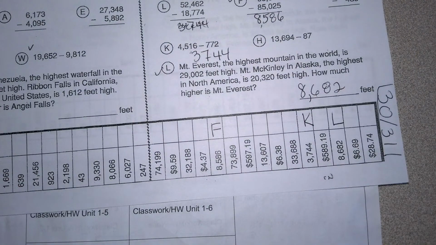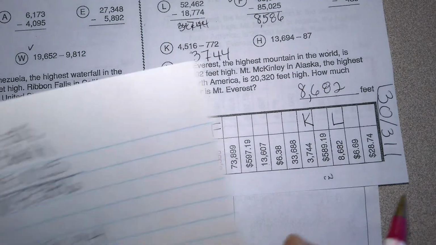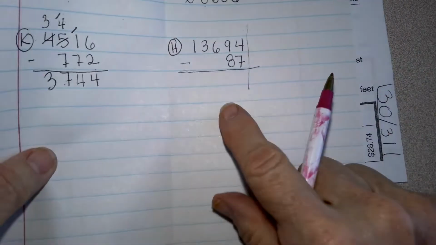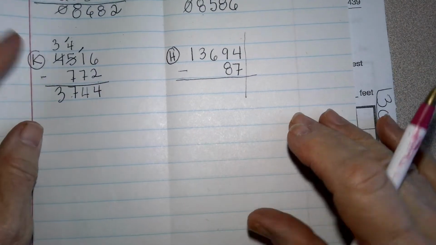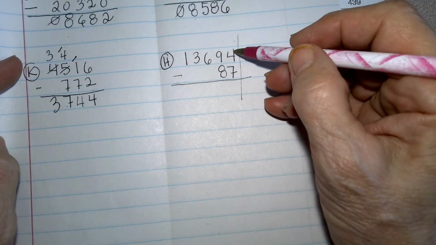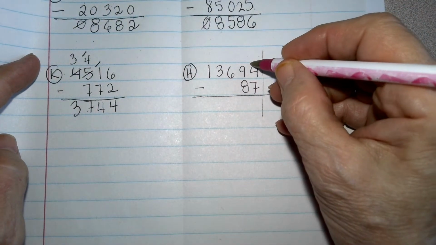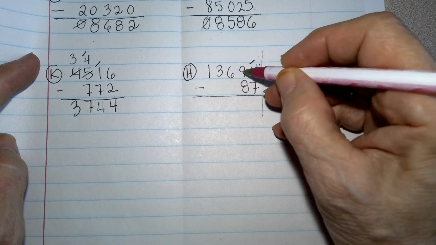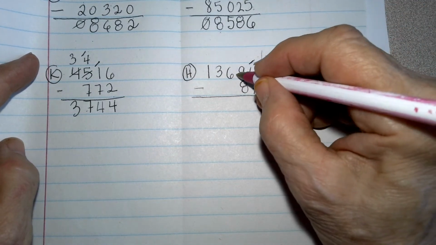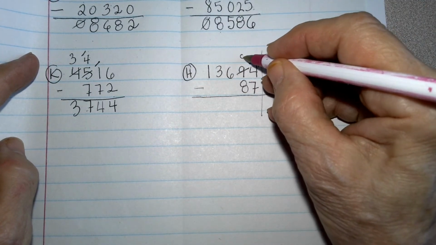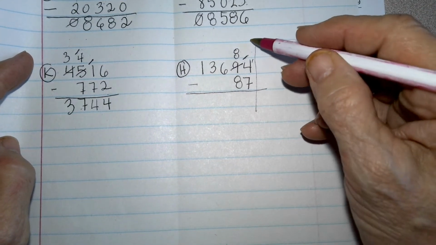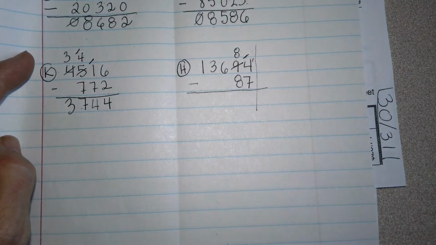And then we're going to do this one. We've already written it. Okay. So, can I take 4 minus 7? No. So we have to do what? Pre-borrow. And we're getting it from the 9, which becomes a 8. Good job. Does anybody know what 14 minus 7 is? 7.